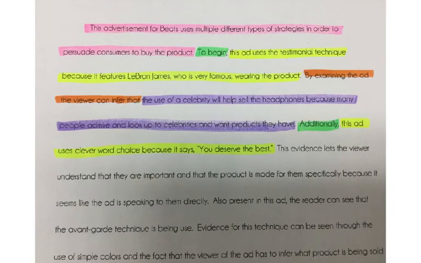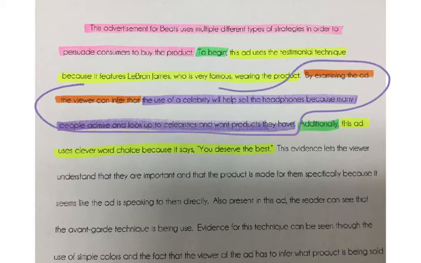In my commentary, then you can see, I've got it right here, I'll kind of highlight it for you. In the commentary, you should be telling me why using a famous person, specifically LeBron James, will help sell the headphones. So the first thing I want you to do though is take a look at the commentary starter that I used. By examining the ad, the viewer can infer that.